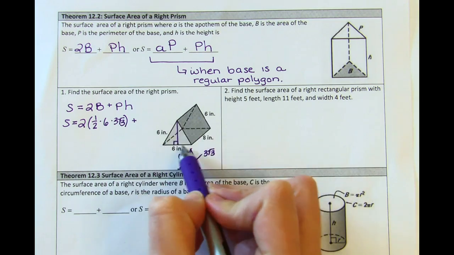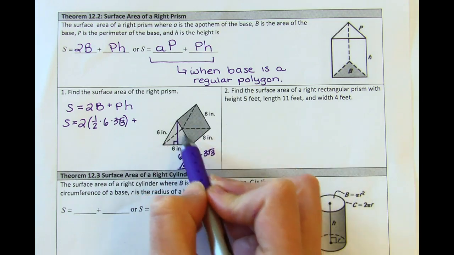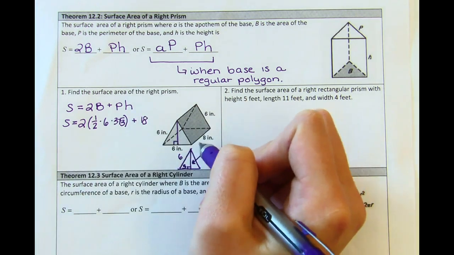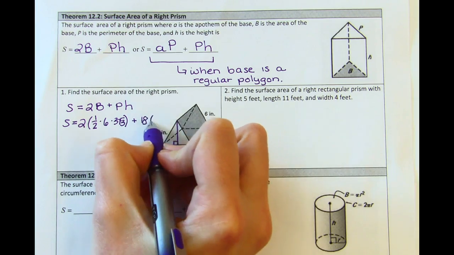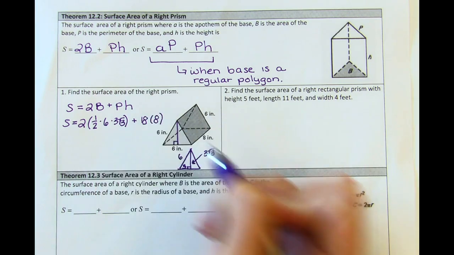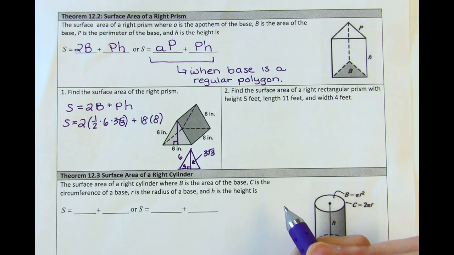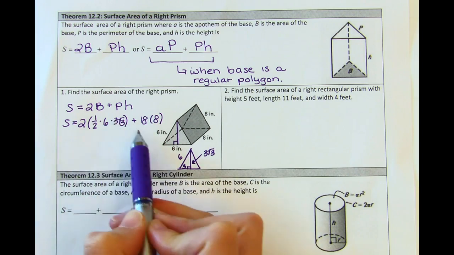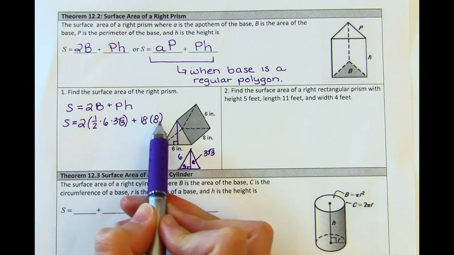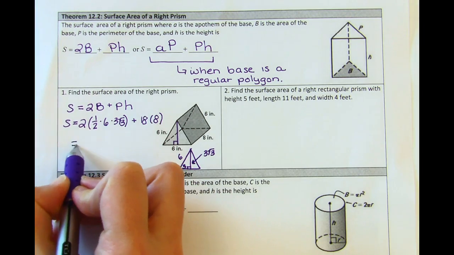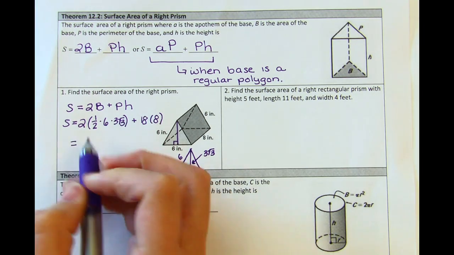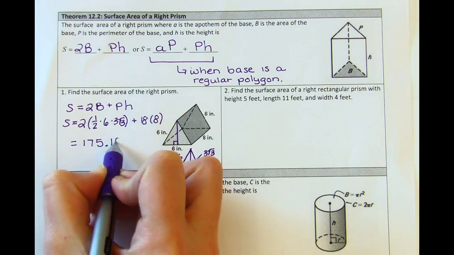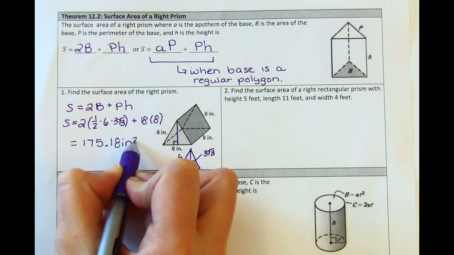The perimeter of that triangle is going to be 6, 6, and 6, so 18, times the height, which will be 8. So again, this is 2 times the base, which is a triangle, plus the perimeter of the base times the height. Plugging that all into my calculator, I got 175.18 inches squared.